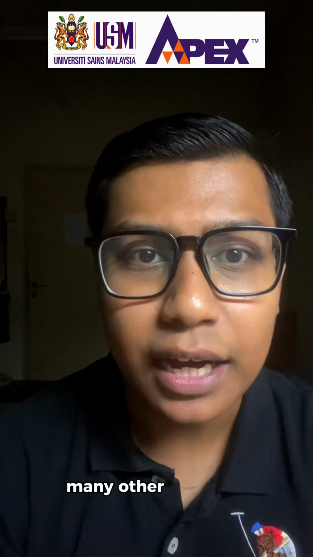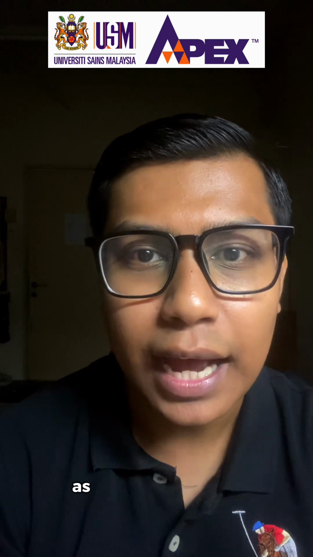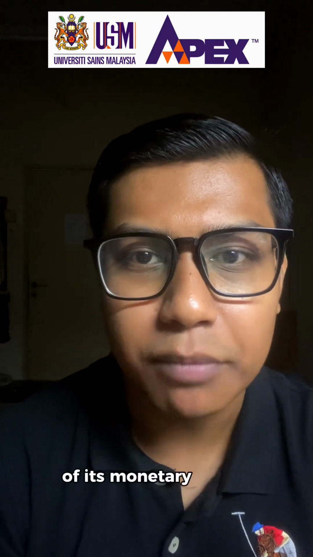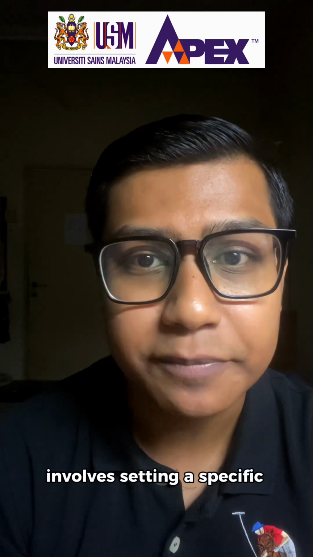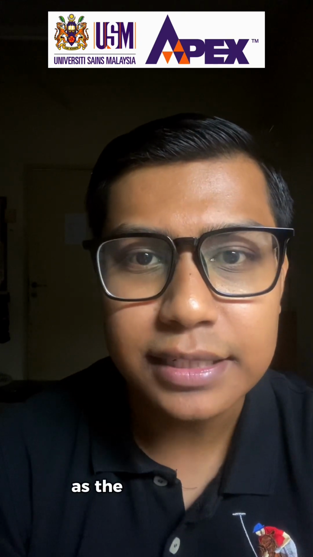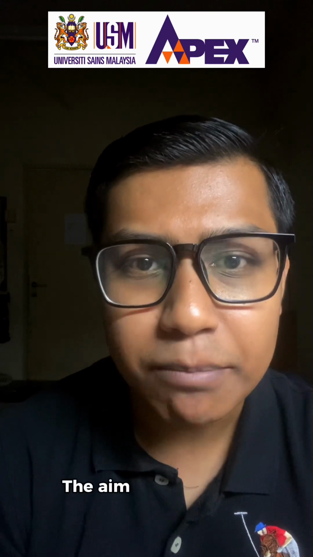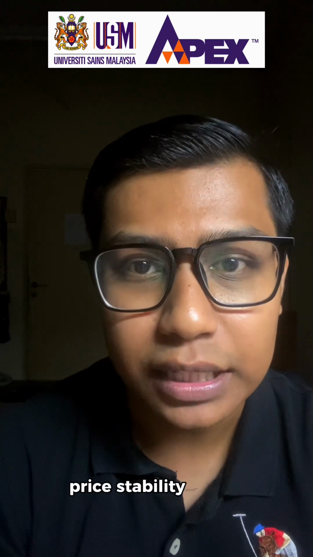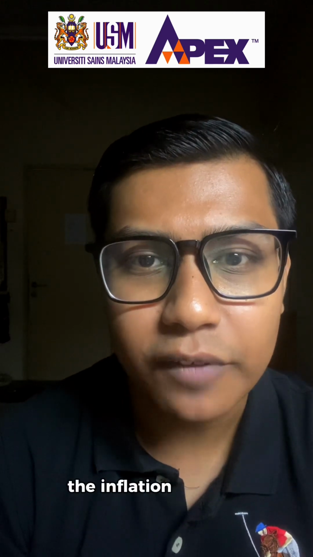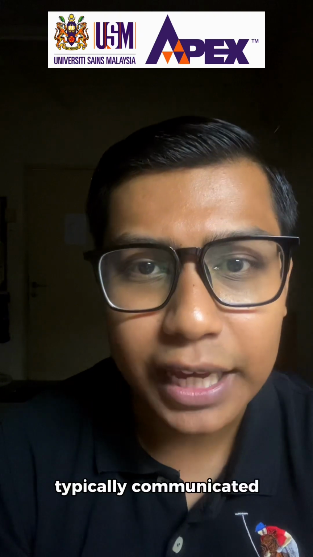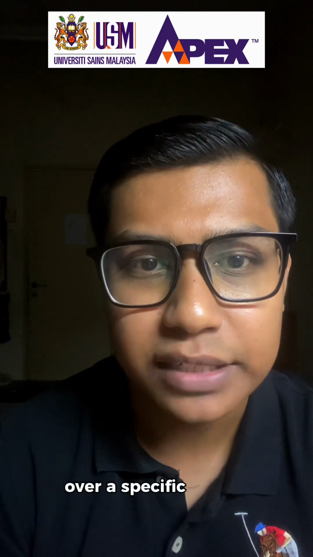Malaysia, like many other countries, employs an inflation targeting framework as a key component of its monetary policy strategy. Inflation targeting involves setting a specific inflation rate as the central bank's primary policy objective. The aim is to maintain price stability within a defined target range. For Malaysia, the inflation target is typically communicated as a point target or a target range over a specific period.